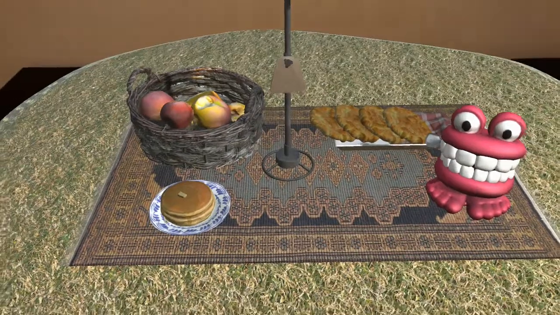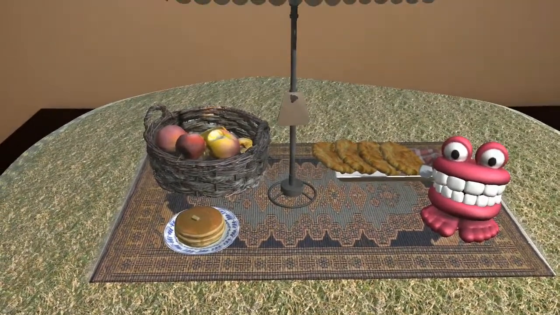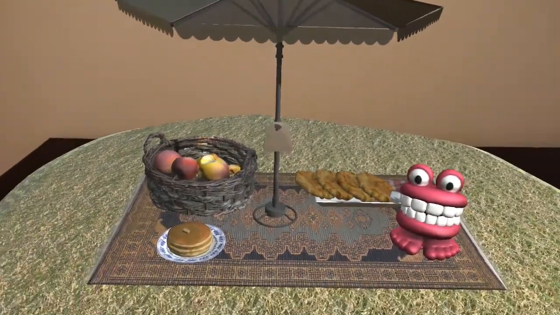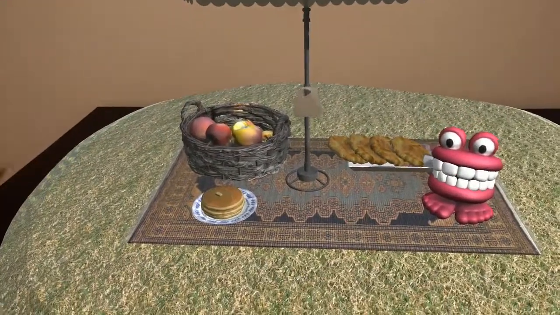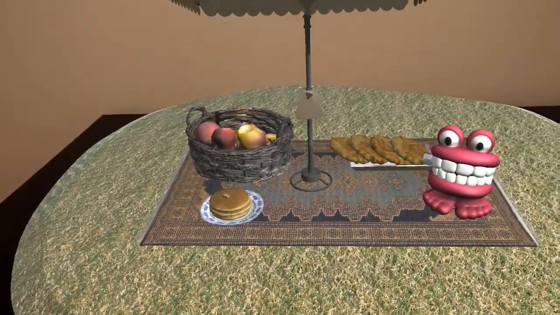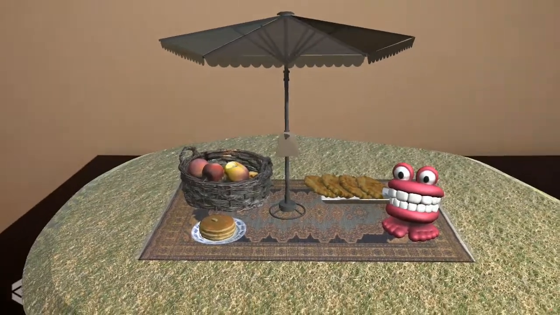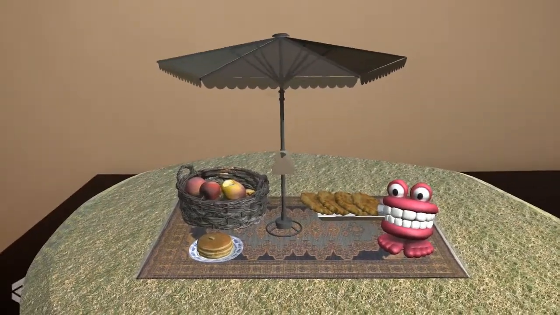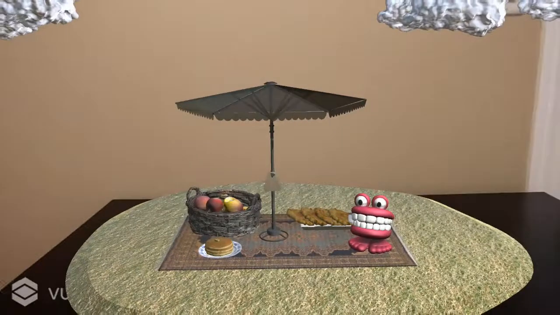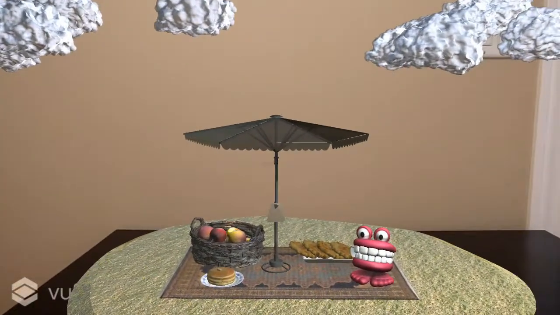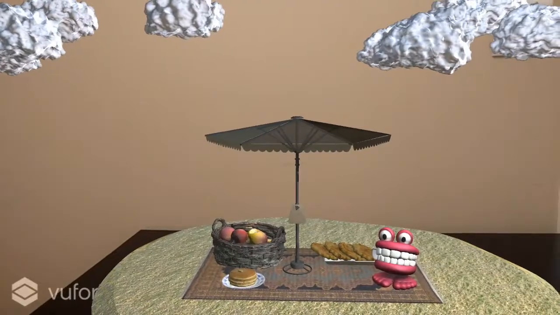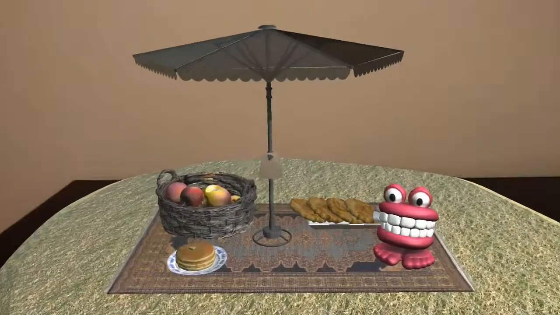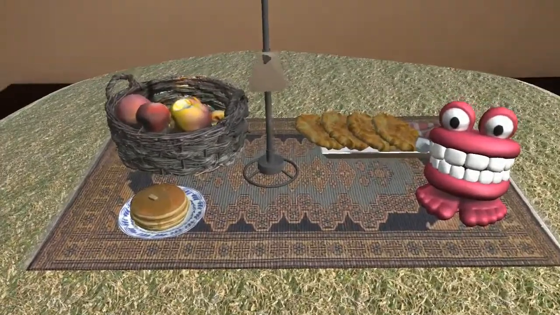You can see there is a recording, nice sound playing in the background. We have a set of fruits, some bread and some pancakes, and it's an outdoor breakfast theme. And if you look above, there are clouds which are moving with the wind. So this is all for the breakfast scene.